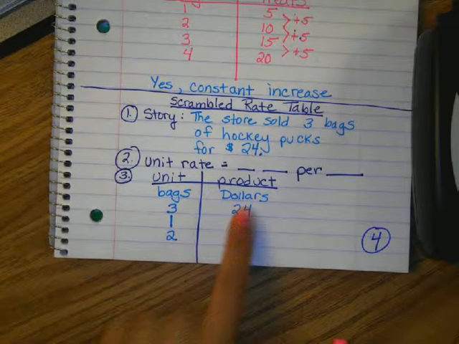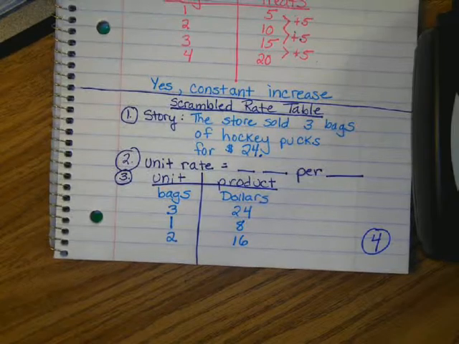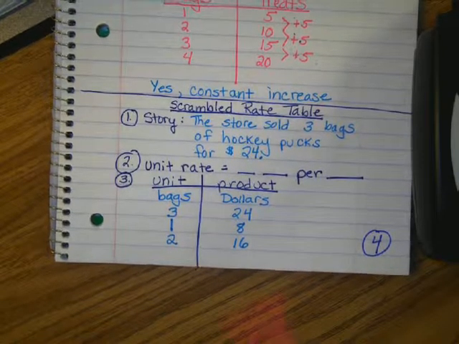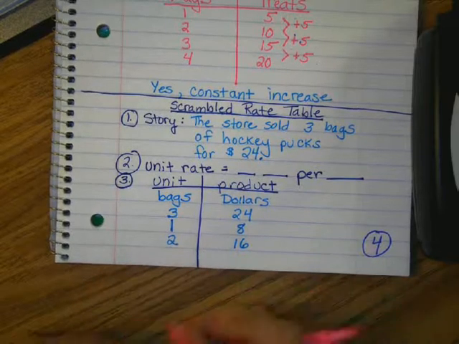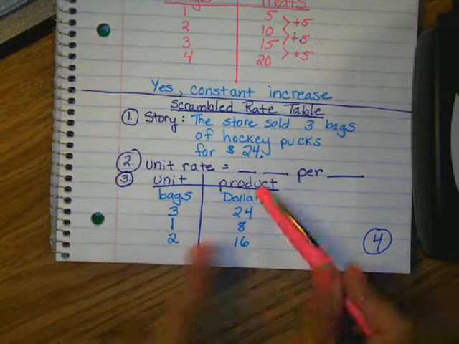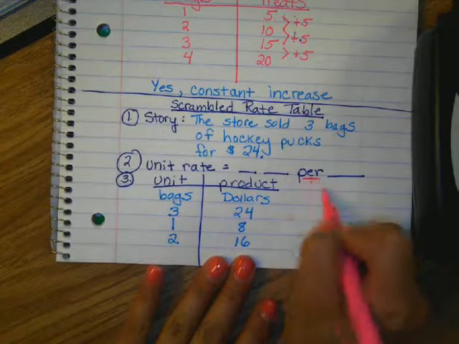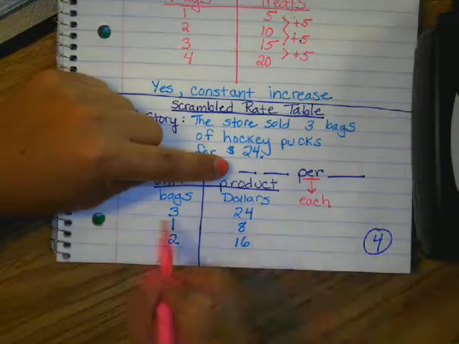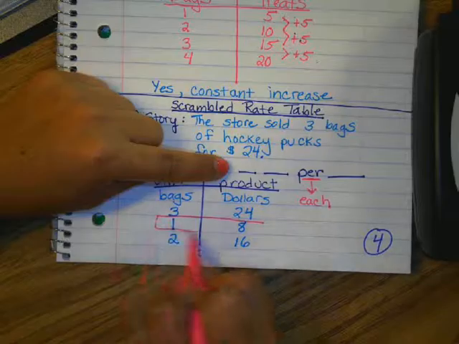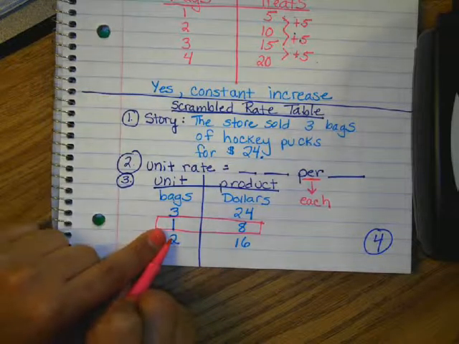We forgot to do something. We have to figure out our unit rate. So for the unit rate, now that I figured out my table, remember per means each, right? Okay. So for my unit rate, I'm going to look at where I have 1. For my unit, I have 1. 1 what? 1 bag.